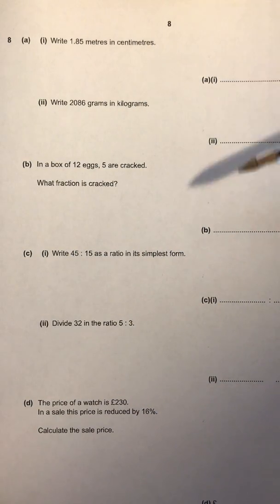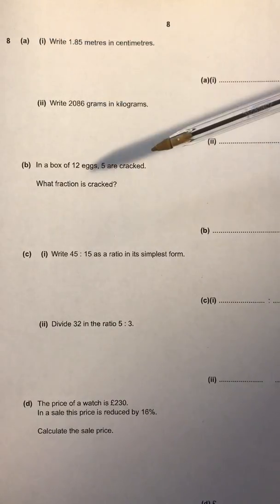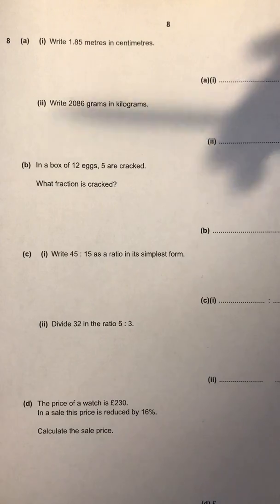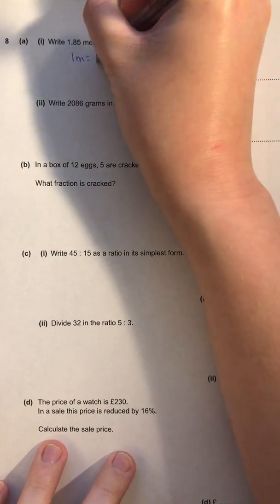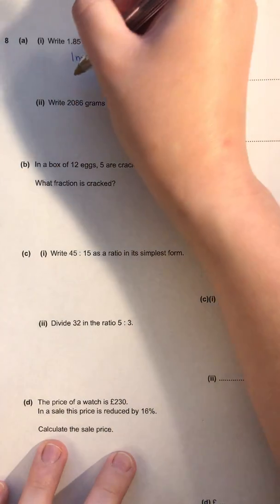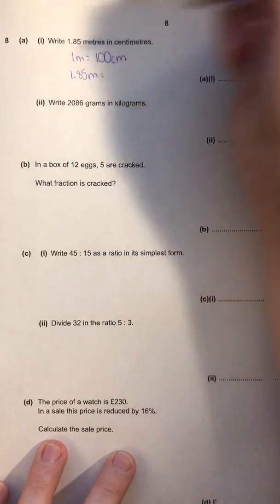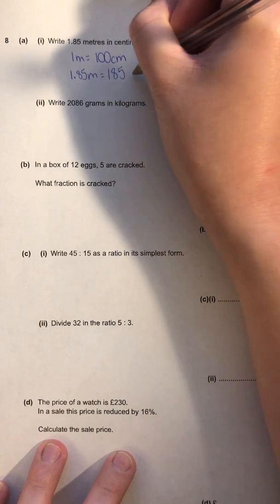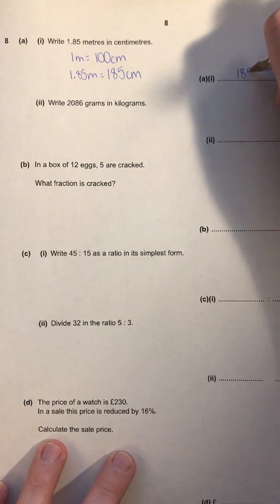Question number 8 is quite a long one. So part A, part 1 said write 1.85 metres in centimetres. Now you should know that every 1 metre is equal to 100 centimetres. Okay, so if I've got 1.85 metres, I times it by 100, that's going to give me 185 centimetres. So that is your first answer, 185.